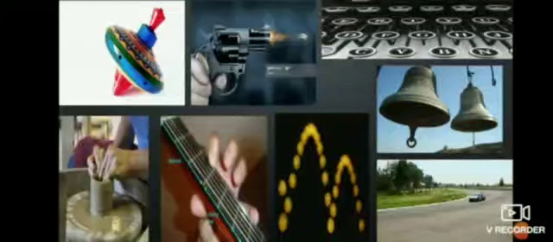Next picture, a bouncing ball. A bouncing ball exhibits oscillatory motion. Next, ringing of a bell. It is in oscillatory motion.